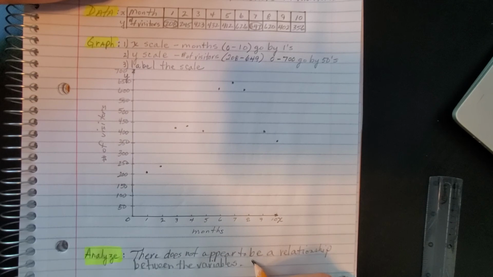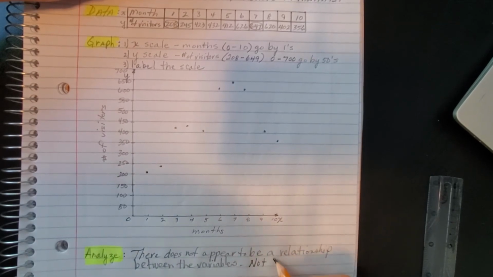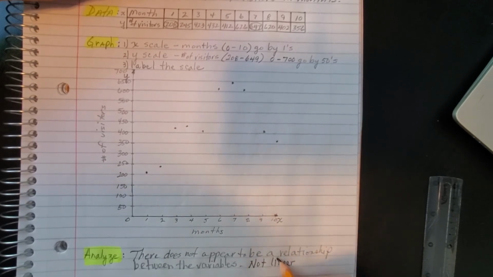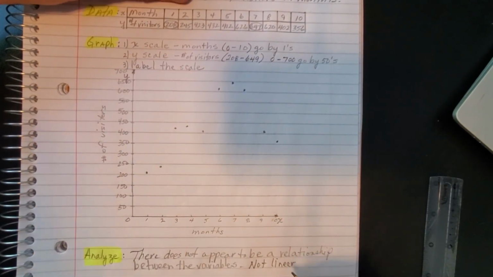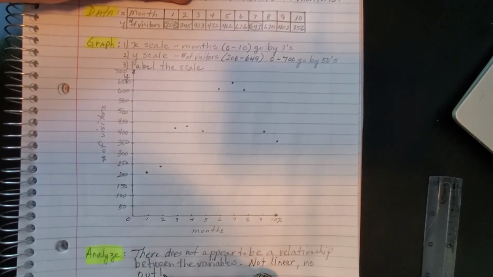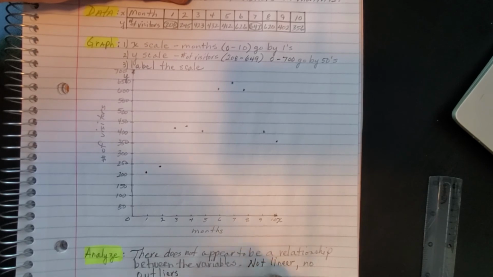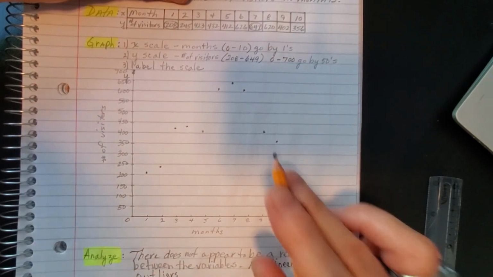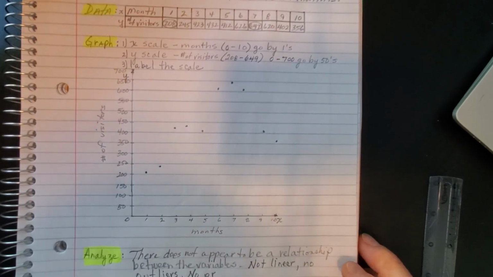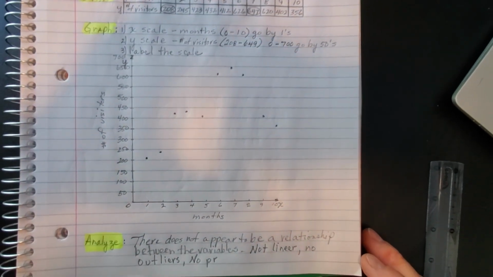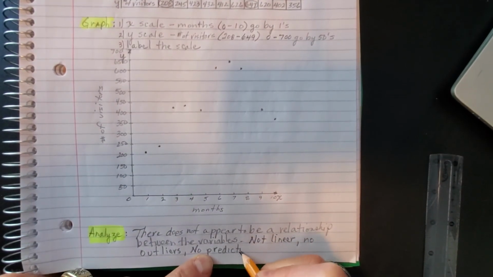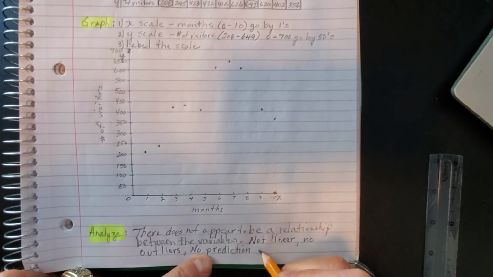No, it's not linear because of those 2 points right there, and there's no outliers. Because there's 2 points over here, not just 1. So no prediction can be made. Let me move that down a little bit. Sorry about that. No prediction can be made.